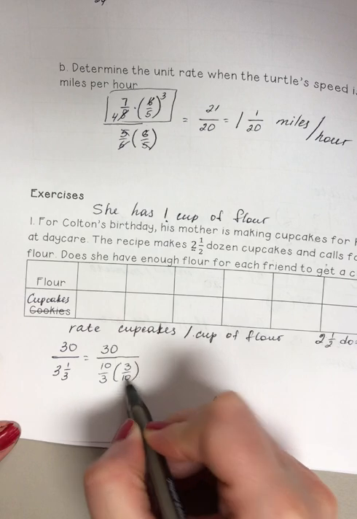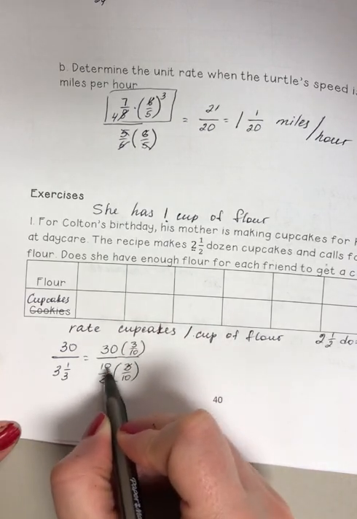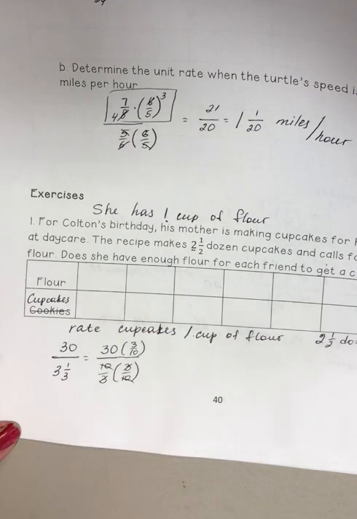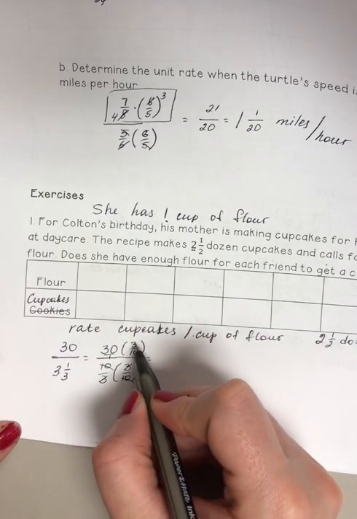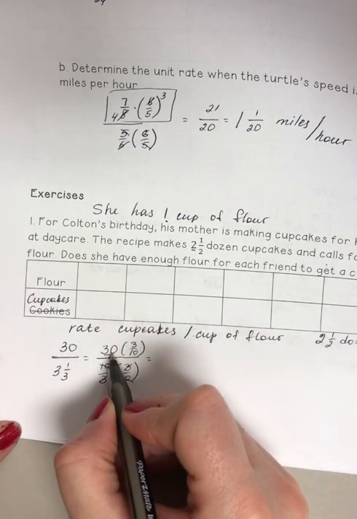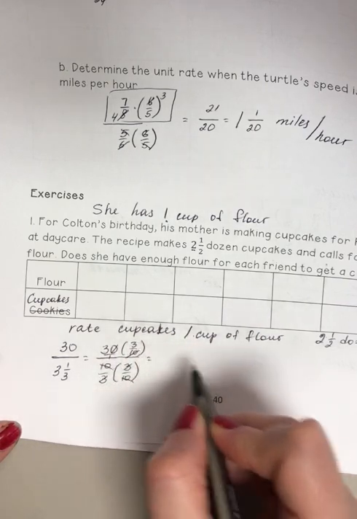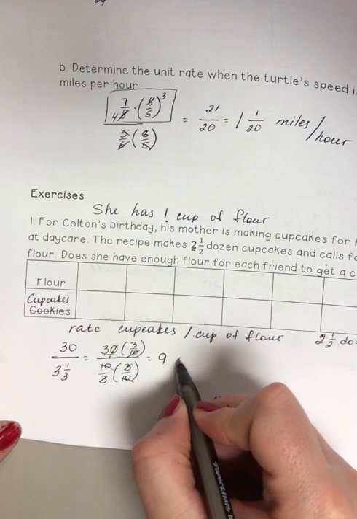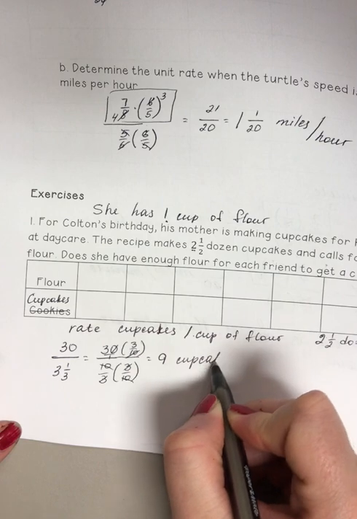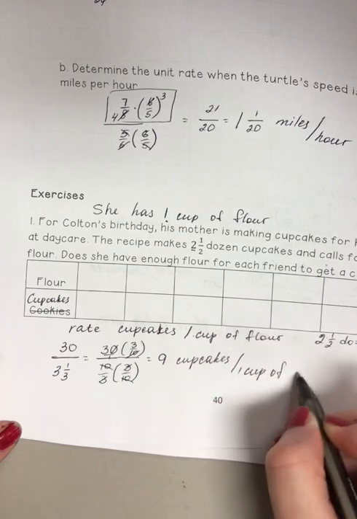Times 3/10 times 3/10. 3 and 3 get simplified, 10 and 10 get simplified. I got rid of the complex fraction. So now I have 30 over 1 times 3 over 10. I can simplify 30 and 10 by 10. And I will have 3 times 3, and that is 9. So 9 cupcakes per 1 cup of flour.